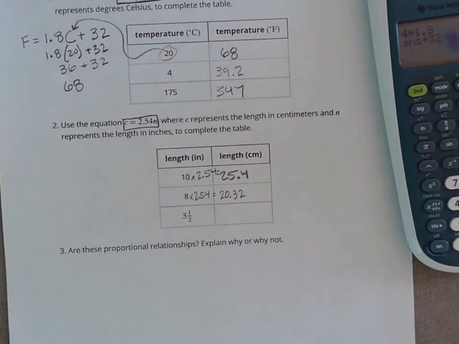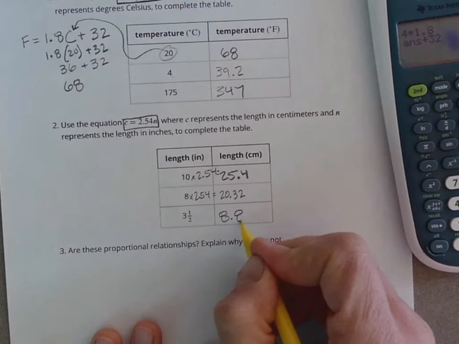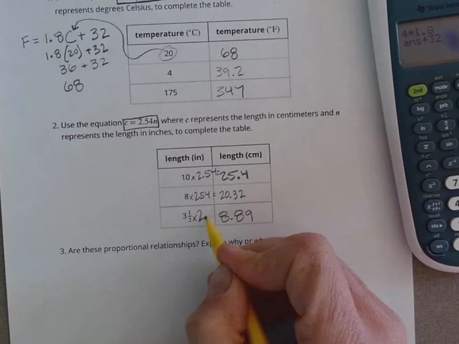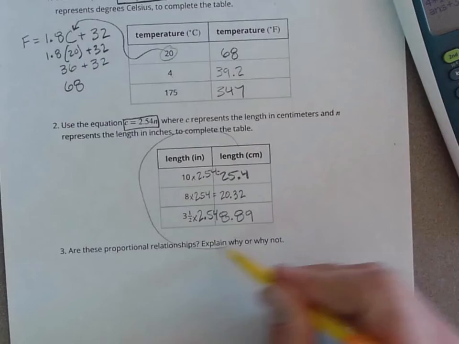How many centimeters is that going to be? I didn't get to that. Okay. Sienna, how many centimeters is 3.5 inches going to be? 8.89. 8.89, exactly.